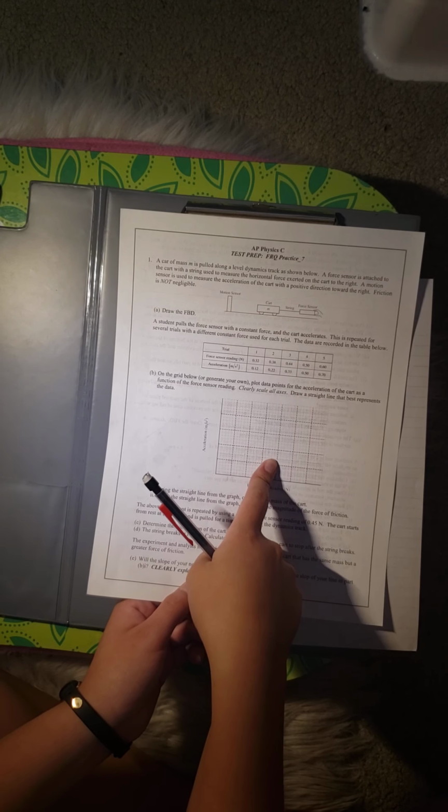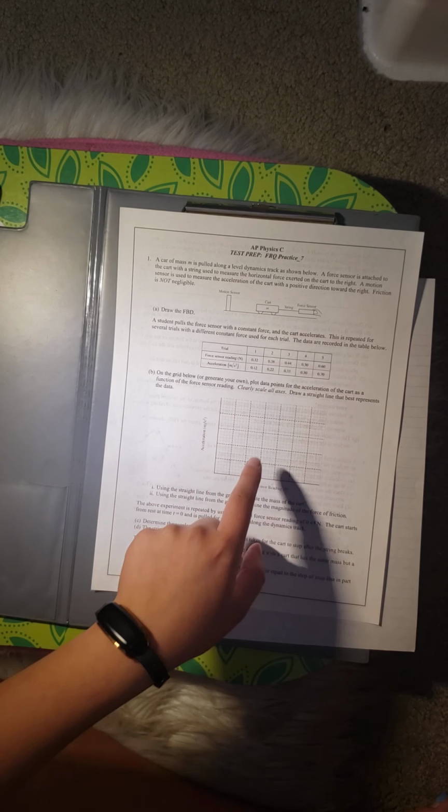Alright, part B would like us to plot the points, clearly scale, draw a straight line. So now it gives us this data because the student repeated several trials. So it gives us this data table, and now it wants us to plot this data onto this graph.